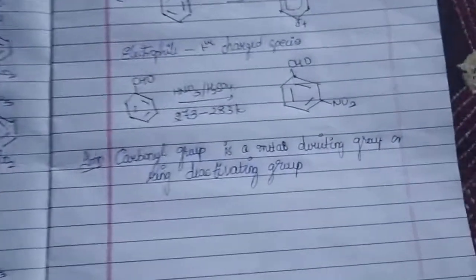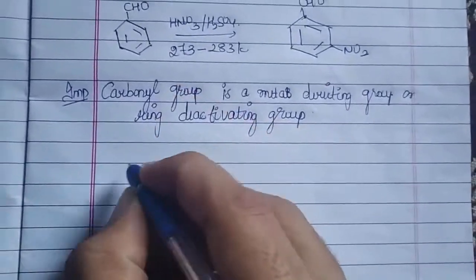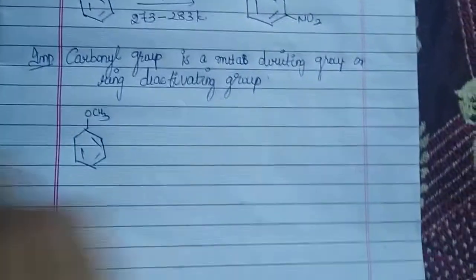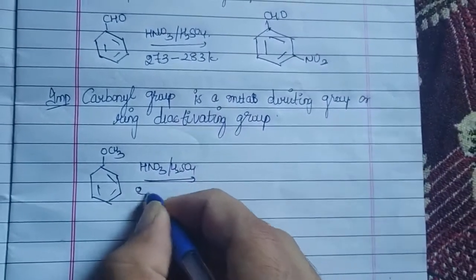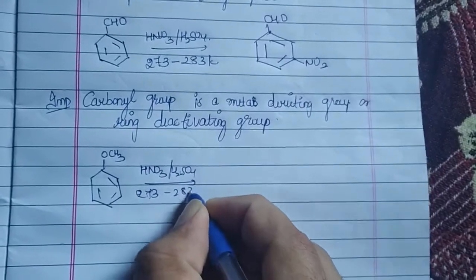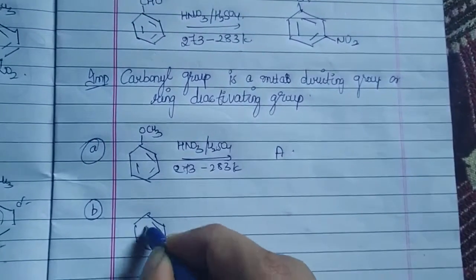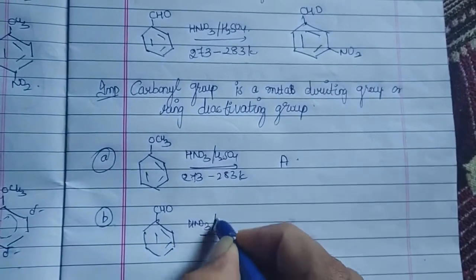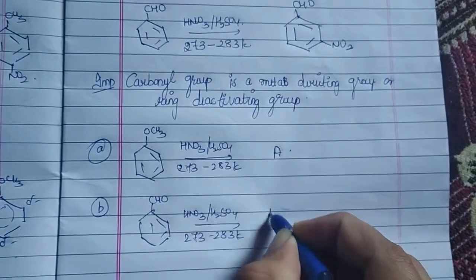So why am I saying it in detail? In your exams, competitive exams or even your board exam, they can ask you by giving structures. OCH3 is there, you are treating it with concentrated HNO3 and H2SO4 at nearly 273 to 283 Kelvin. Identify A. This will be your A. And B, they can give you benzaldehyde in the presence of concentrated HNO3 and H2SO4, 273 to 283 Kelvin. Identify B.